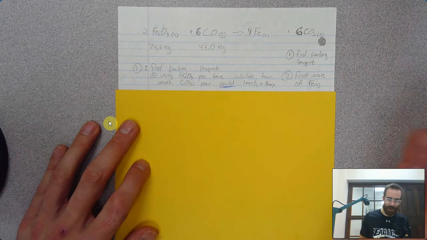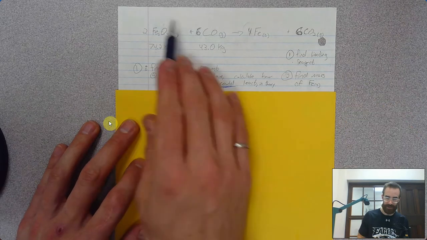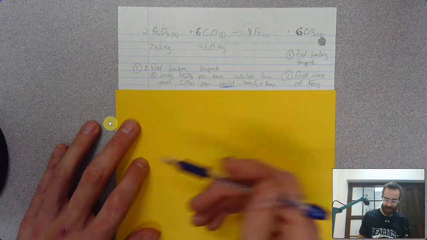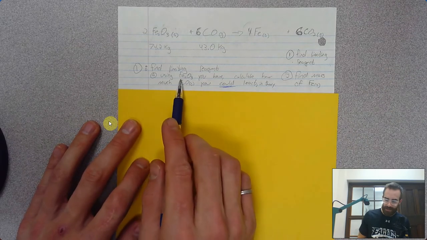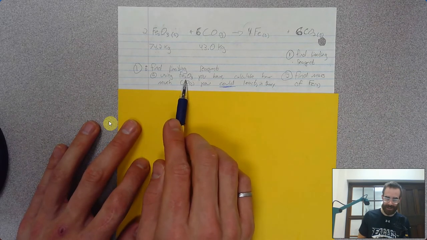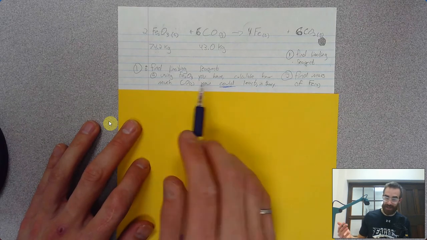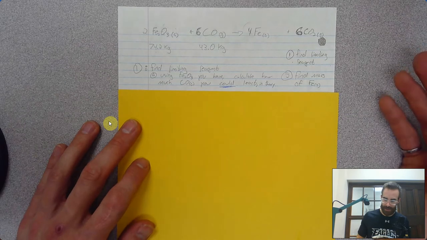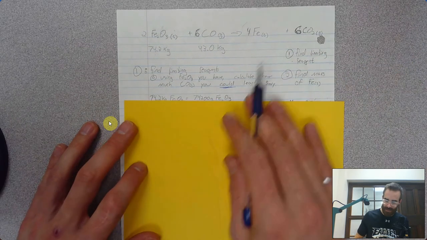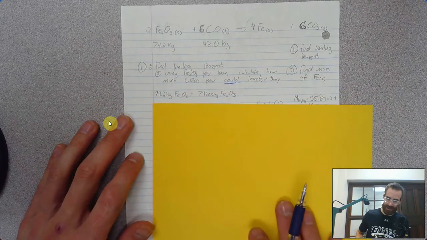So in step 1, part A, first pick one of them. It doesn't matter which one you pick. I generally pick whatever's first just because it's there and it's first. So I used my known mass of Fe2O3 that I was given. Calculate how much carbon monoxide I could, in theory, react with.